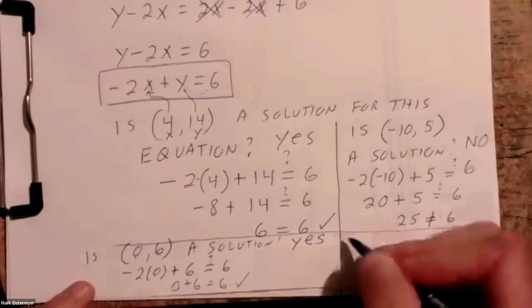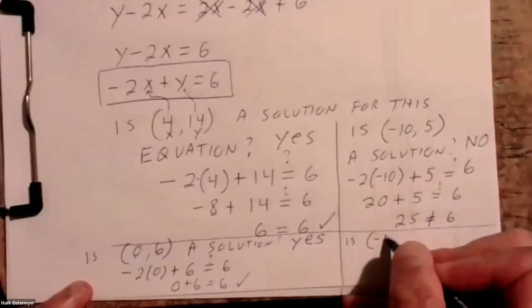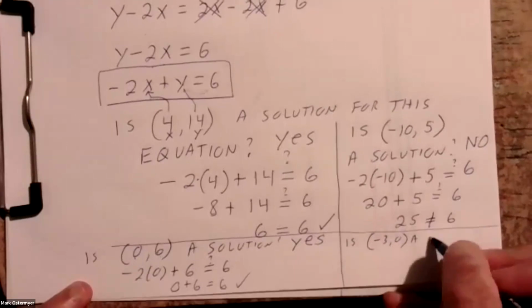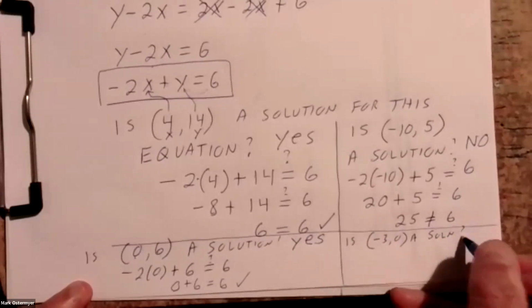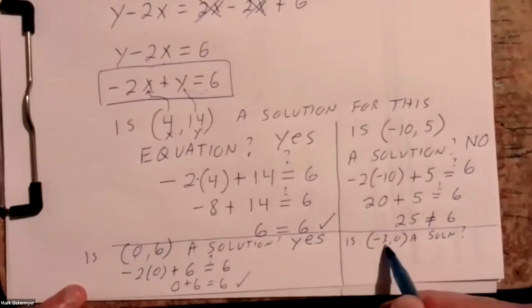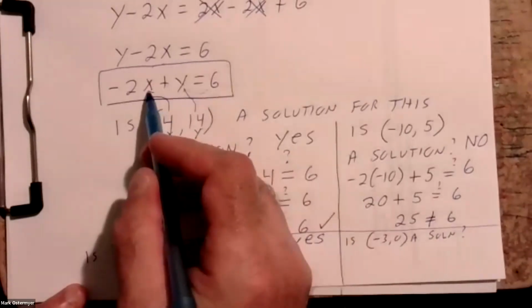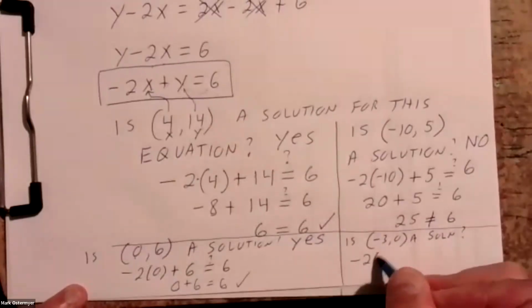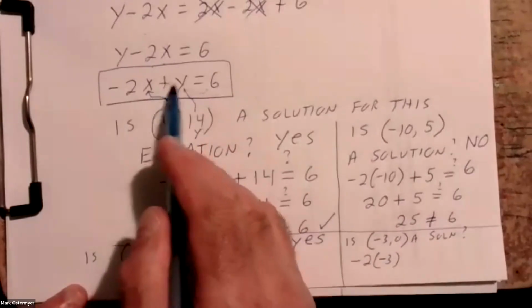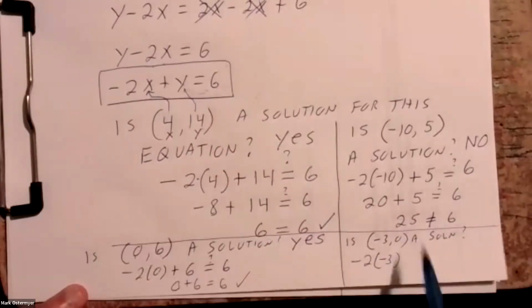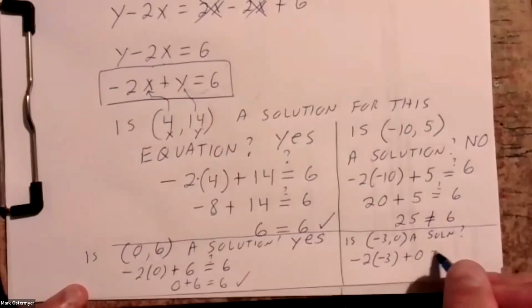I wrote down -3 and 0. Okay. Is (-3, 0) a solution? Let's find out. Replace the x variable with the x coordinate of -3. -3 goes in here, so I have -2 times -3 plus the y coordinate, which is 0. Is this equal to 6?